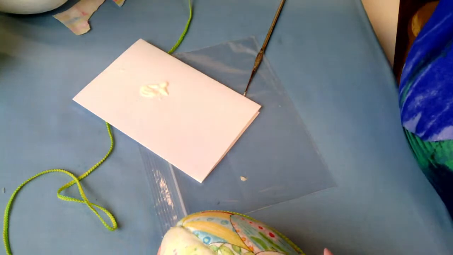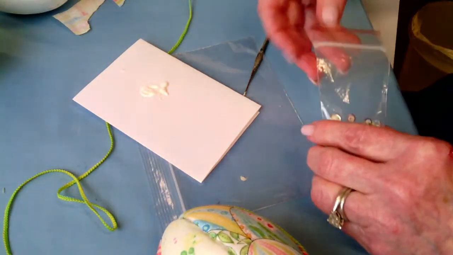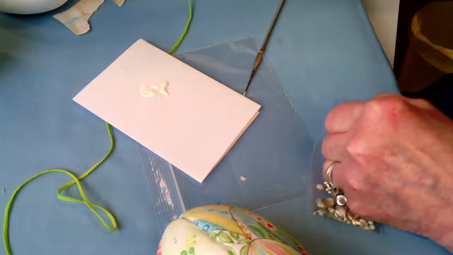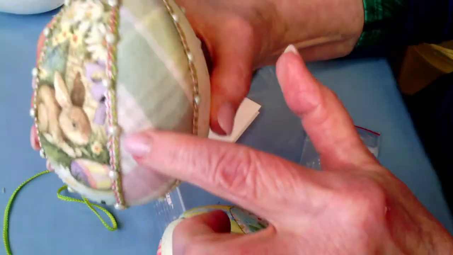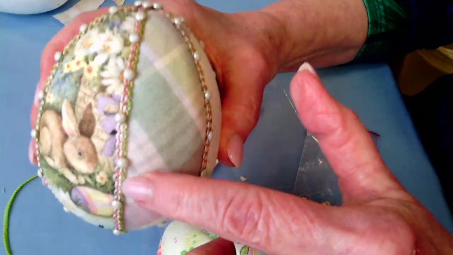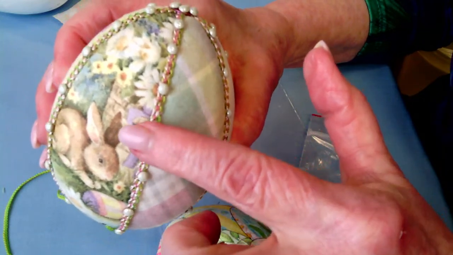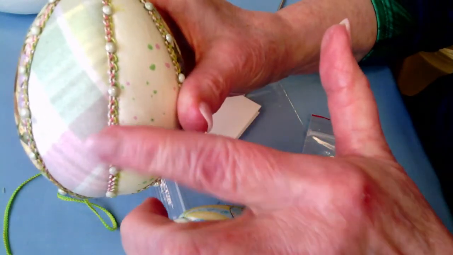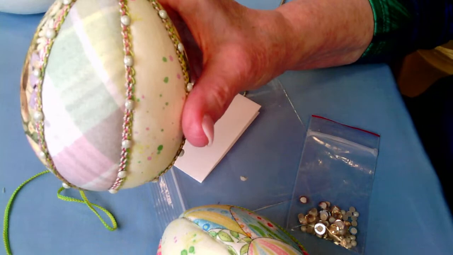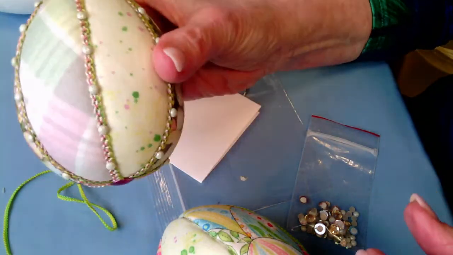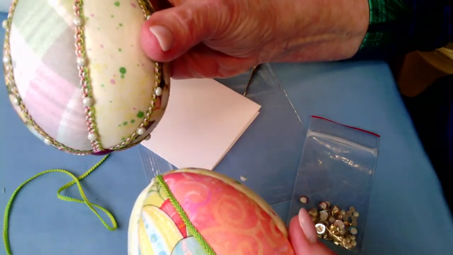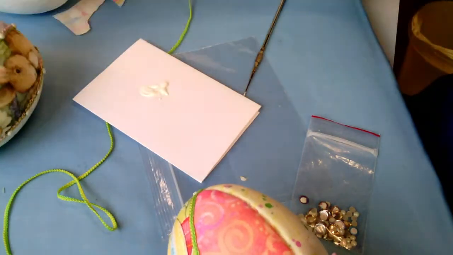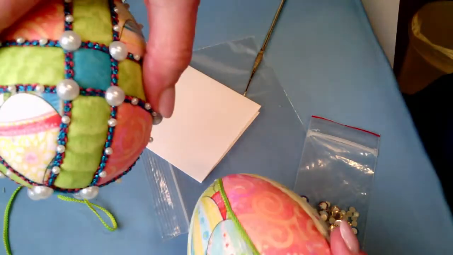I decided that for this one, I kind of like these same little flat-sided doodads, for lack of a better word, that I used on these. They kind of have a pearly type of surface on them that's kind of pretty, and they look nice with these fabrics. But you saw big pearls on this one.